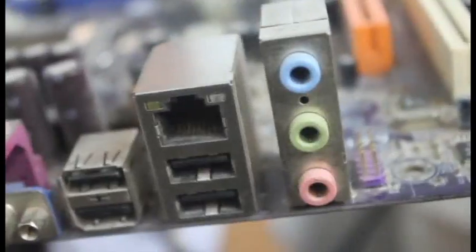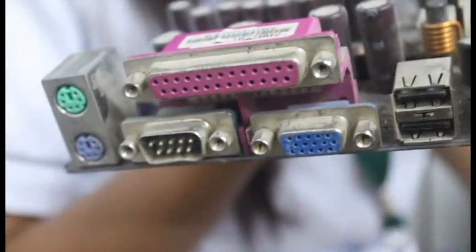Back panel connector, USB headers, and audio header. The back panel connector is where all the elements present on the back of your case are connected.